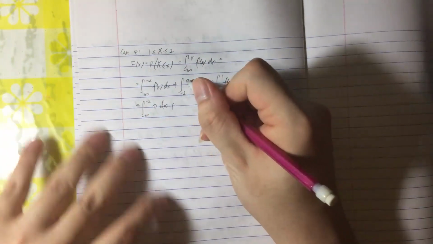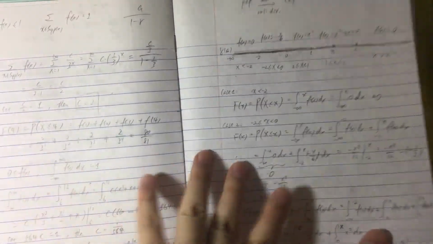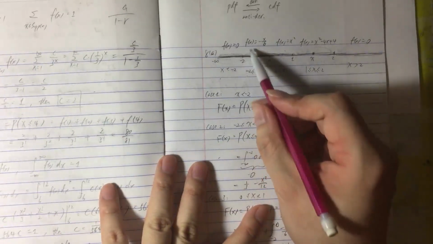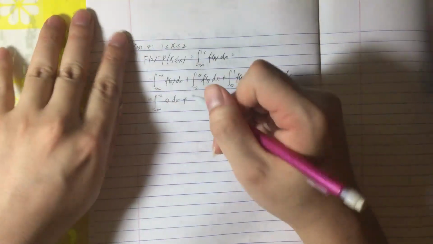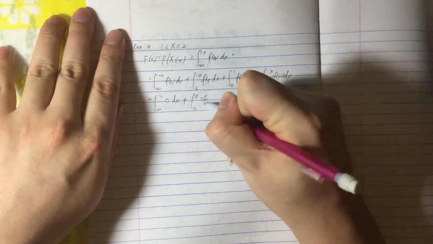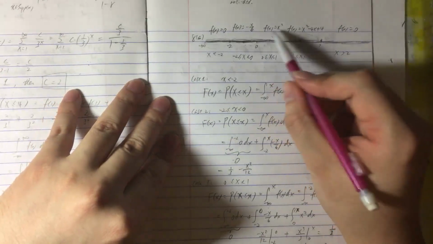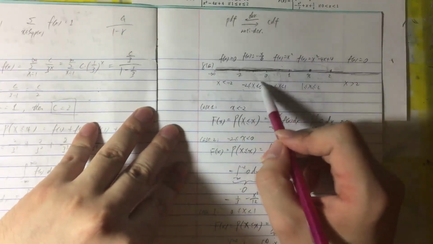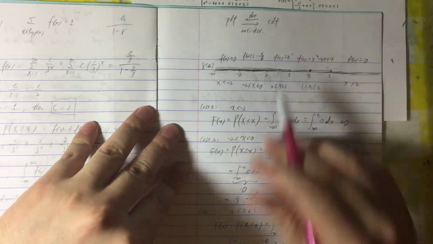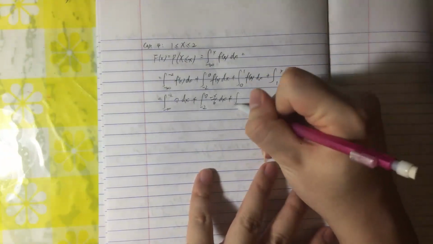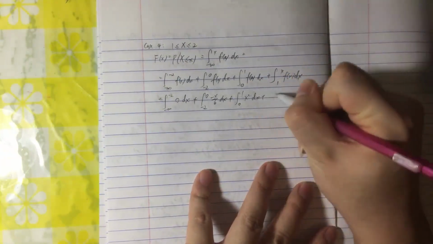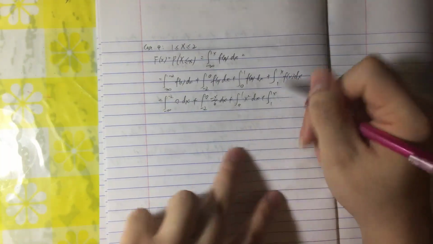For x between negative 2 and 0, f of x is negative x over 6. For x between 0 and 1, f of x is x squared.